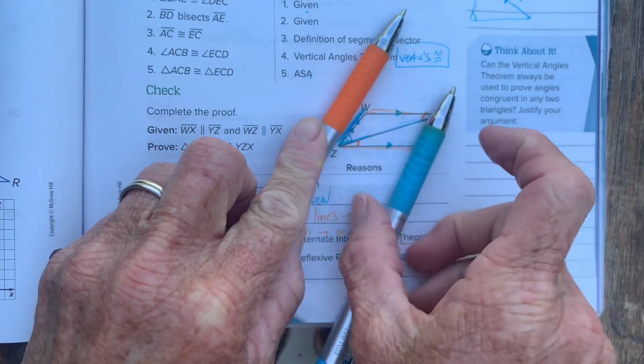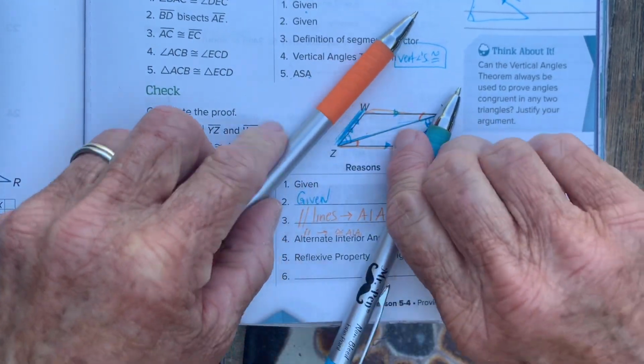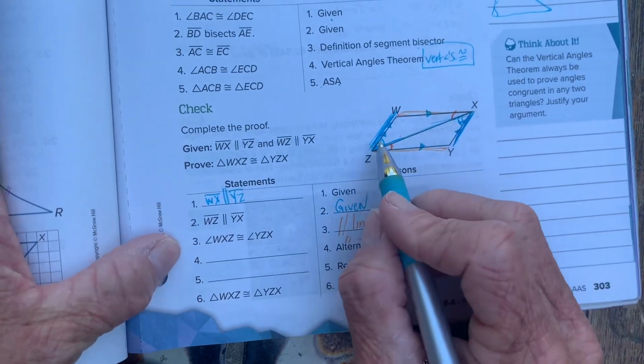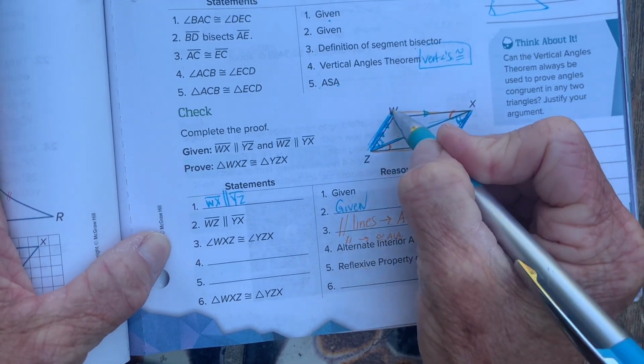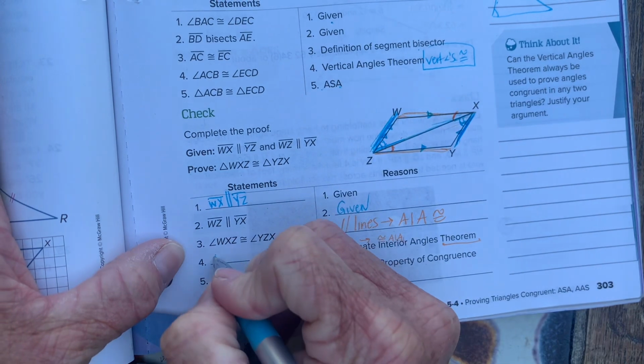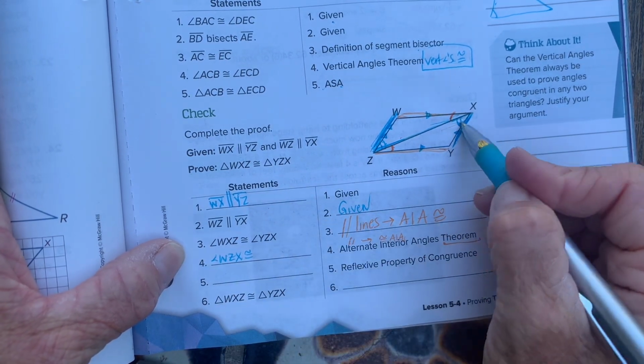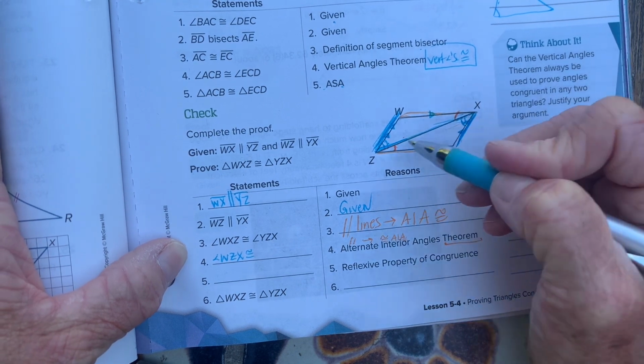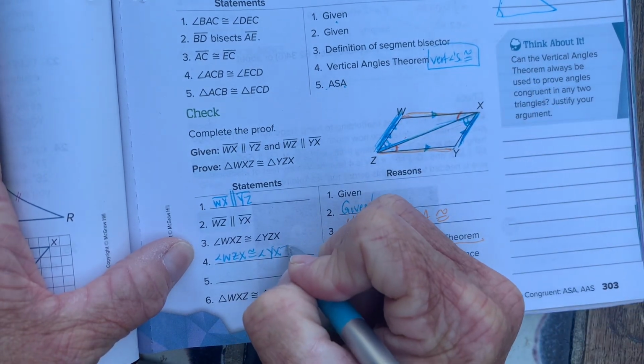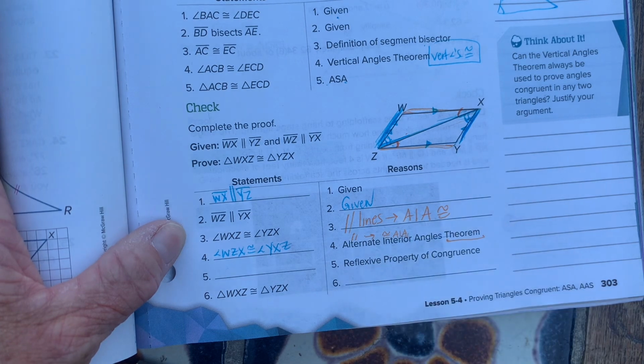Those are inside the parallel lines on opposite sides of the transversal. So what are the names of those angles? Angle WZX is congruent to angle YXZ. Alternate interior angles theorem.